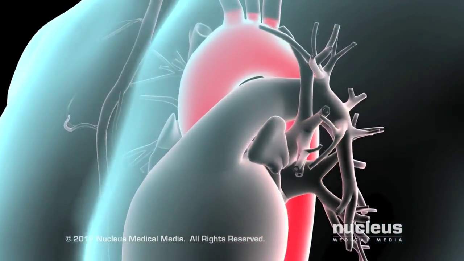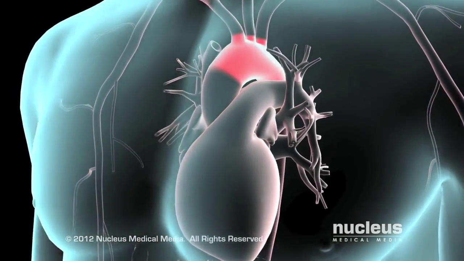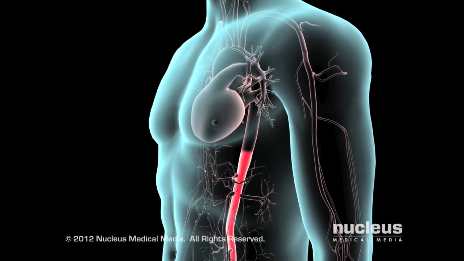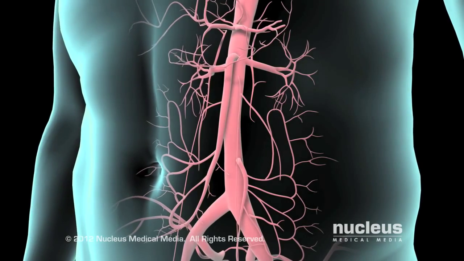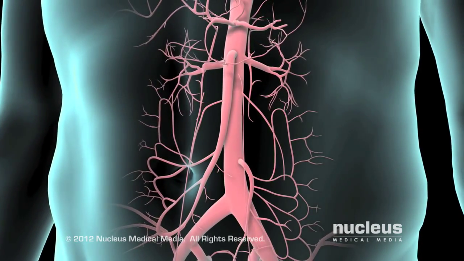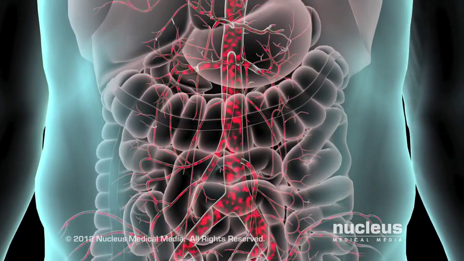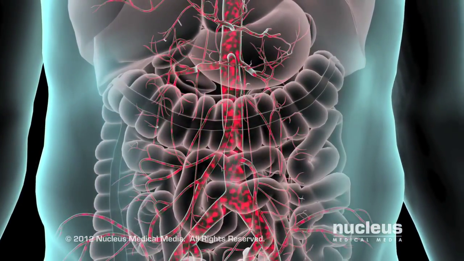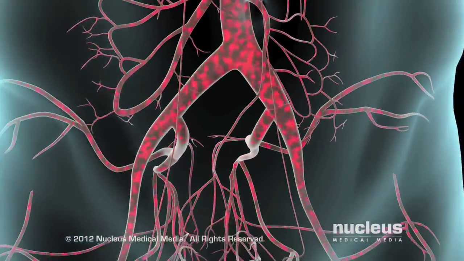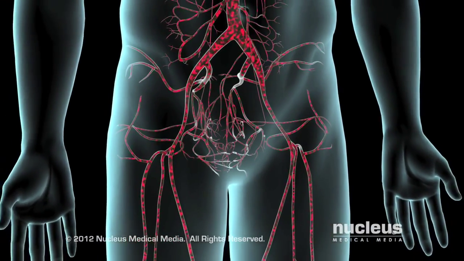The aorta is divided into 4 parts: the ascending aorta, aortic arch, thoracic aorta, and the abdominal aorta. The abdominal aorta is the last and largest section of the aorta. It supplies blood to the lower regions of your body, including the organs in the abdomen and pelvis. The abdominal aorta ends around navel level, where it splits into the 2 iliac arteries that carry blood to the legs.